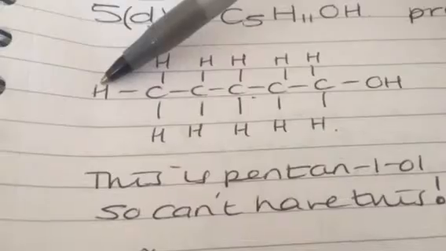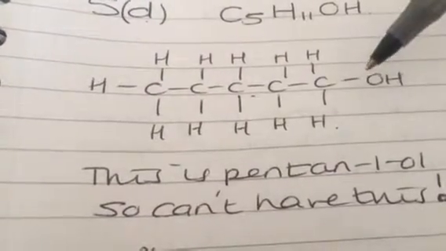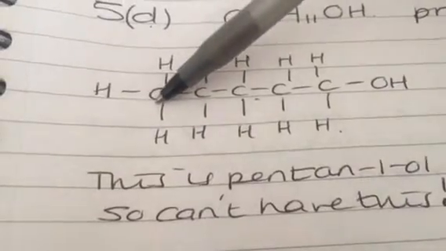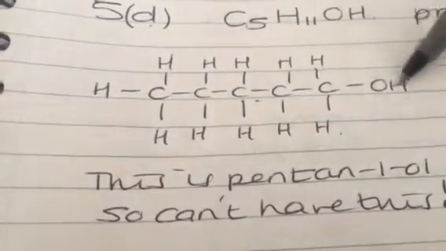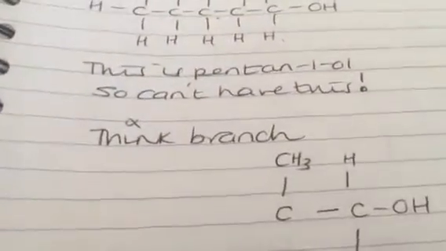You can't move it to here because if you do, all you are doing is drawing the same substance in a different format, because there it would be on carbon 1. Here, because the OH is at this end, we refer to this as carbon 1. So what we need to do is think about branching.